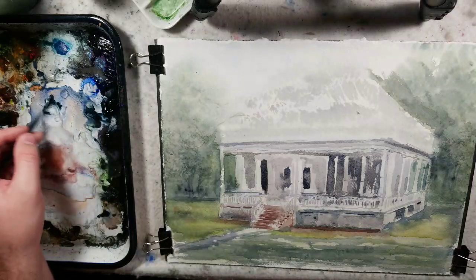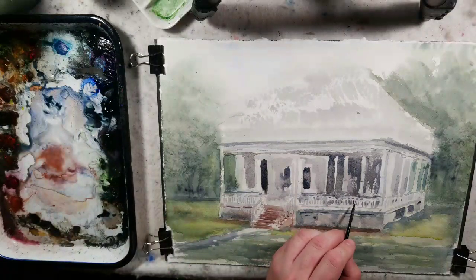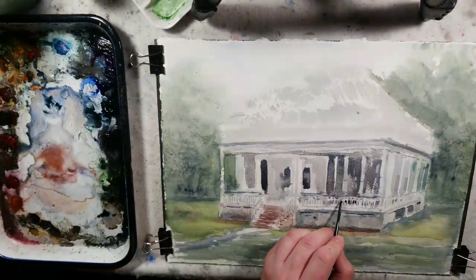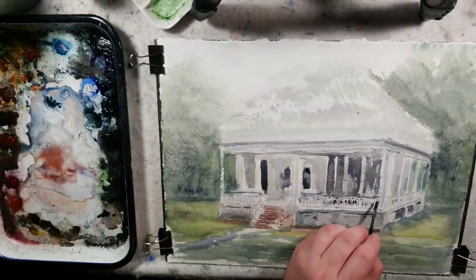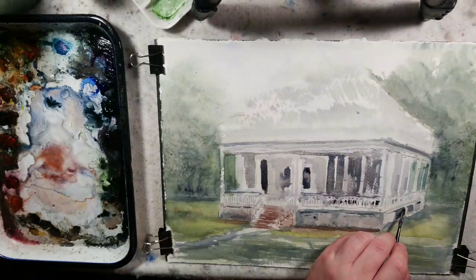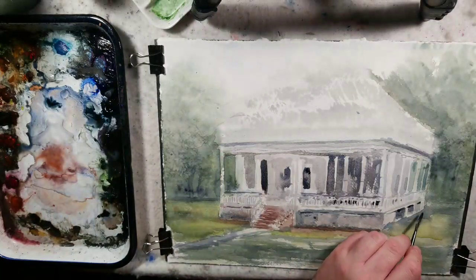Darker. Go down in here. This is more Payne's gray when I say darker. If it's dark. Still wet.